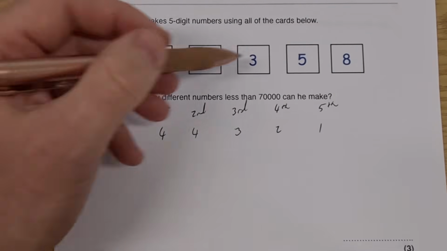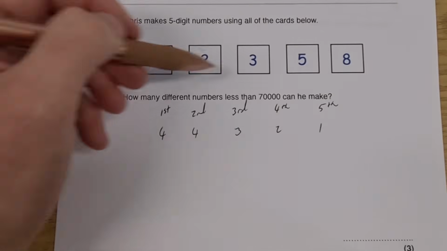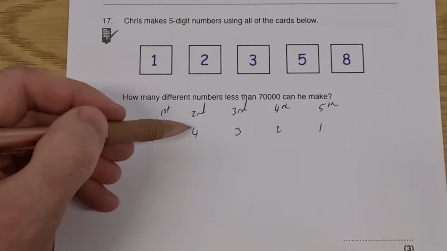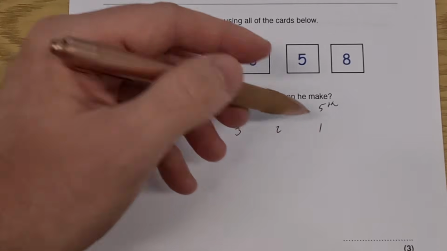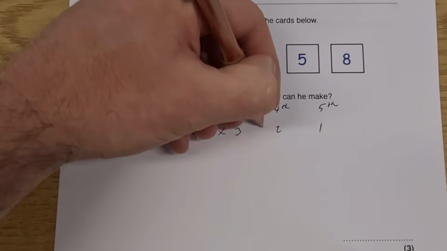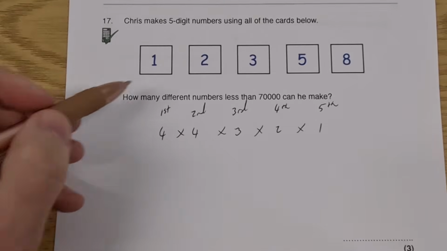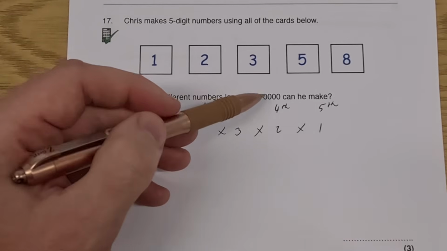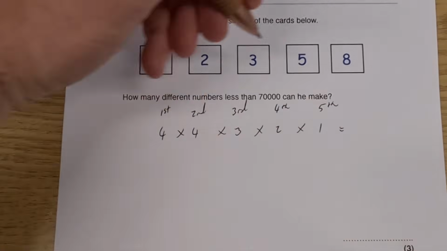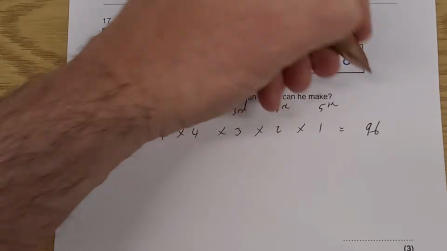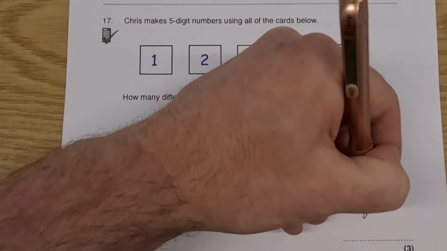So just to recap, there's 4 possible options for the first digit. Once that one's picked, there's 4 left for the second, then 3, then 2, then 1. And then if we times them together, that'll tell us how many possible numbers Chris can make using these 5 digits, where all the digits are different, and less than 70,000. And if we do 4 times 4 times 3 times 2 times 1, that's equal to 96. And that's it. So the answer is 96.